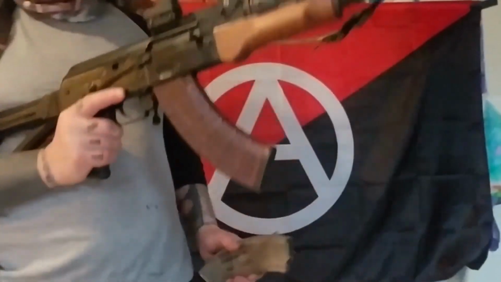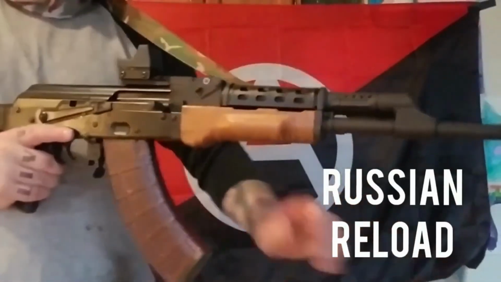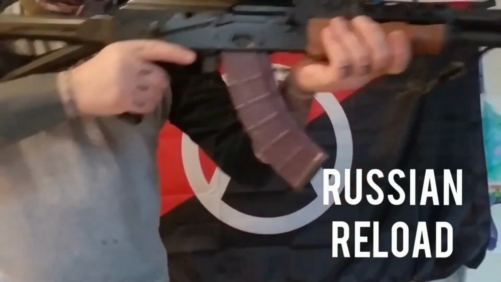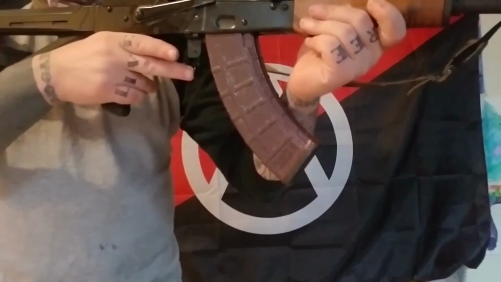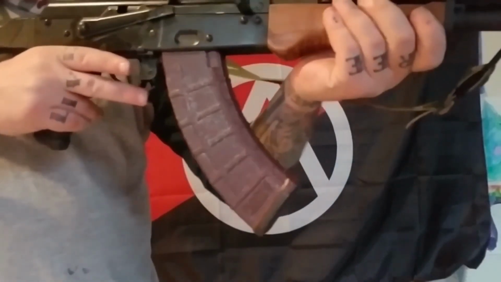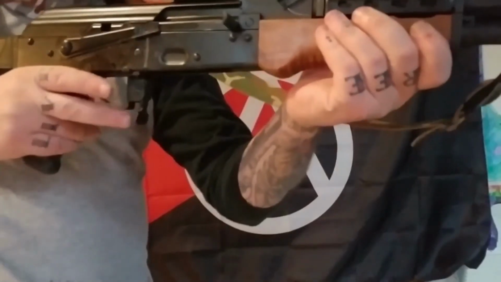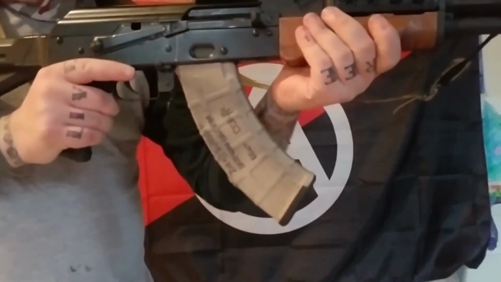Another way, of course, this is kind of the Russian way, where you are going to lean forwards, pressing the magazine release and rocking the rifle, knocking it out of place. Then come up with your next one, and there you go.